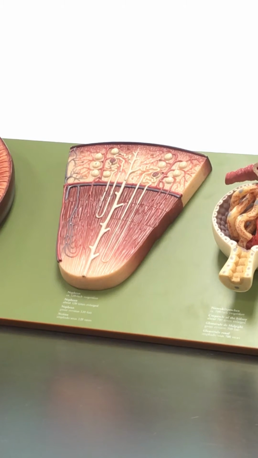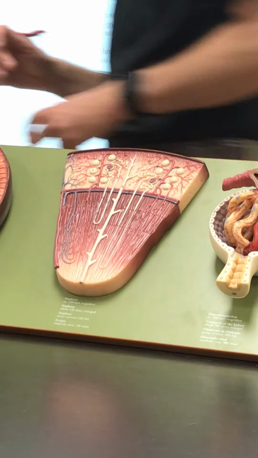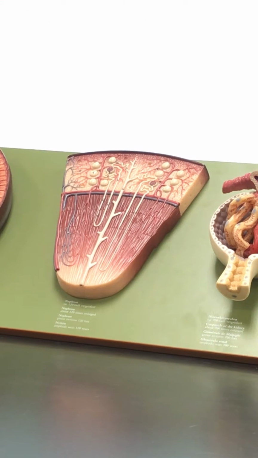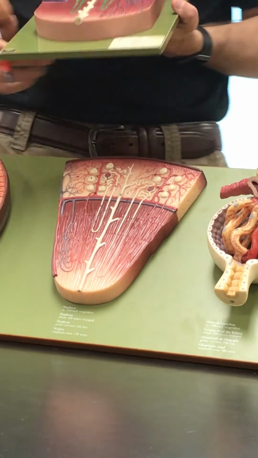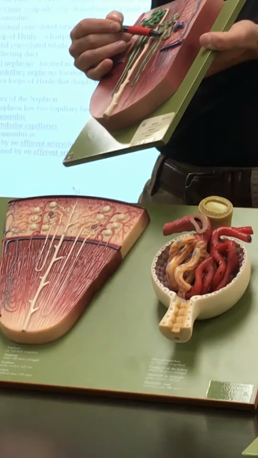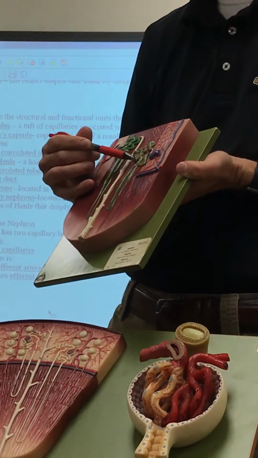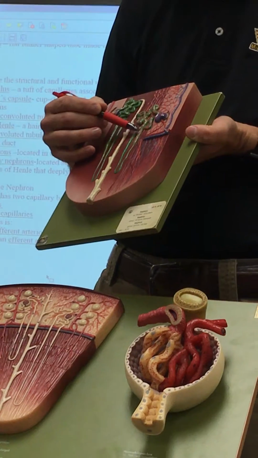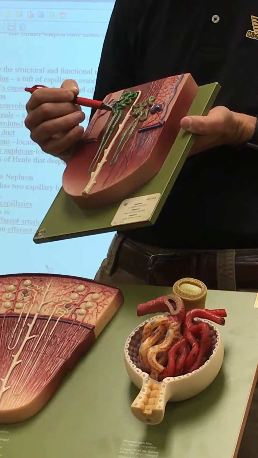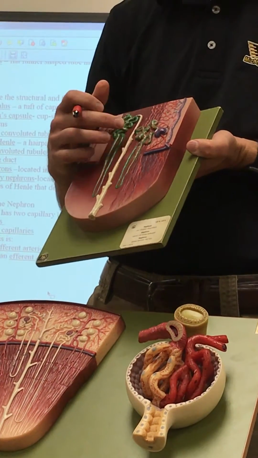Alright, so then the other structure here, if I want peritubular capillaries, I'd use this model. Can you guys see these red blood vessels laying on top of the tubules? Yeah. Right, so peri means upon, right? So these are upon or on top of the tubules, so those are the peritubular capillaries.